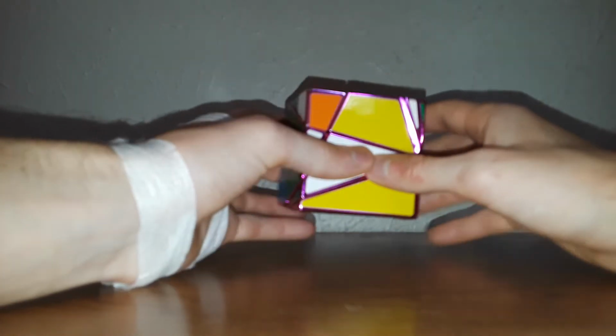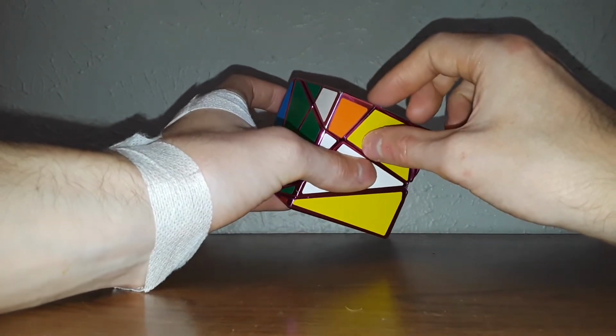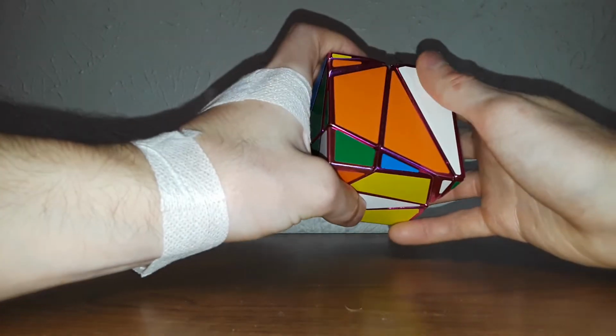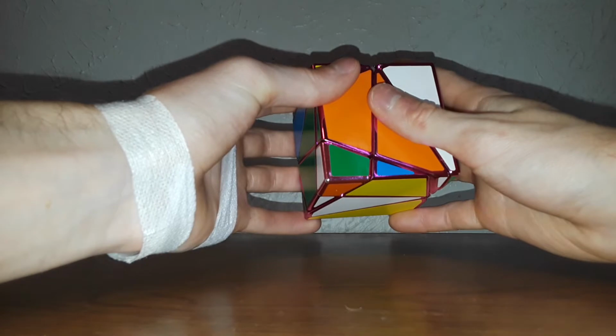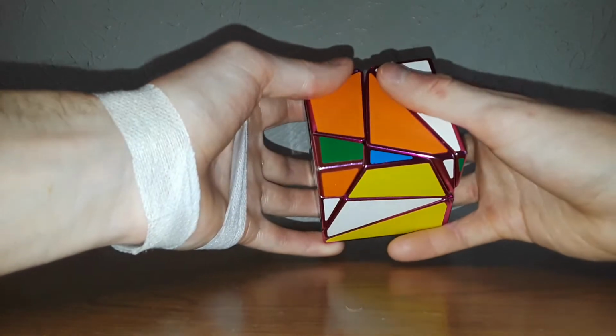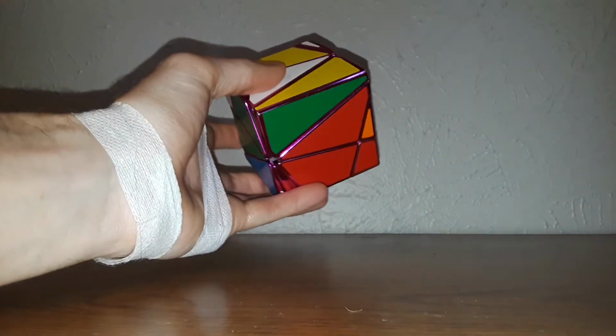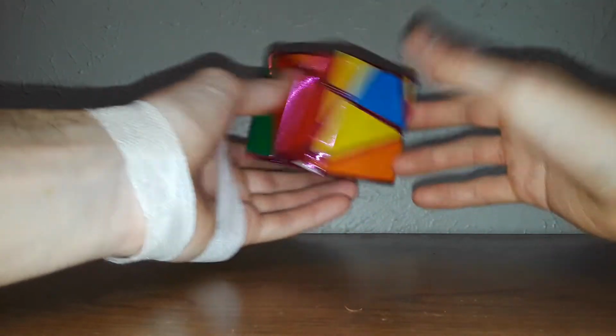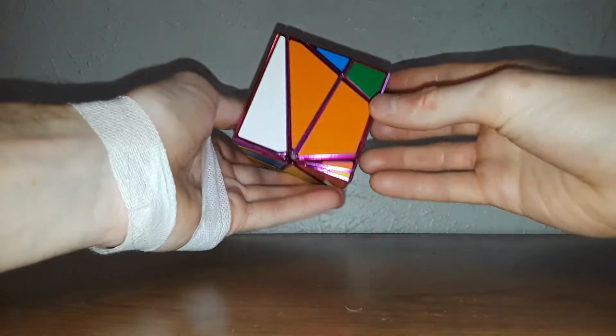I don't know if it's just my puzzle, but the center caps do come off quite easily. I don't know if that's just every single Insanity cube, all of them are like that, but mine come apart pretty frequently. But you can easily just glue them down, it shouldn't be a problem.